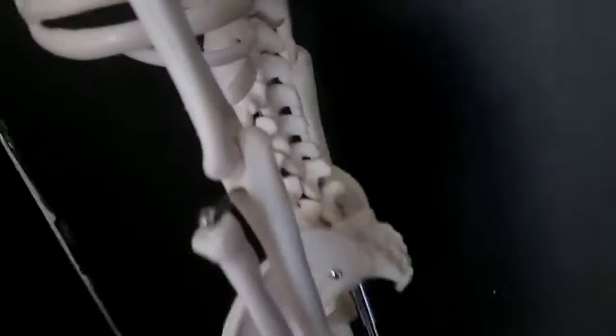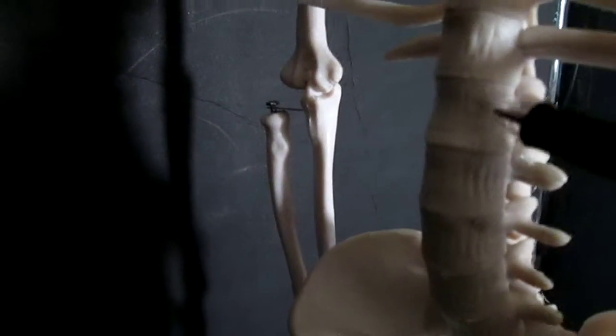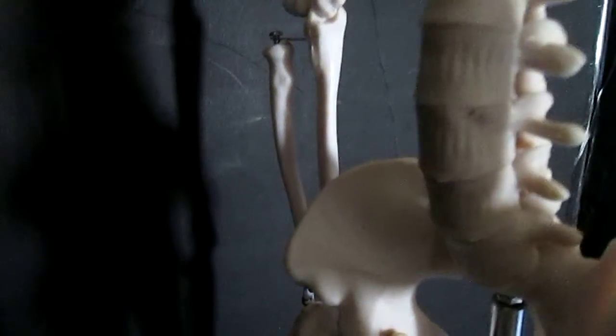On our little skeleton, I don't know if you can see it, but this would be a body, and in here would be the discs, but not very clear. Next would be your lumbar vertebrae, which would be the ones we were just pointing at here.